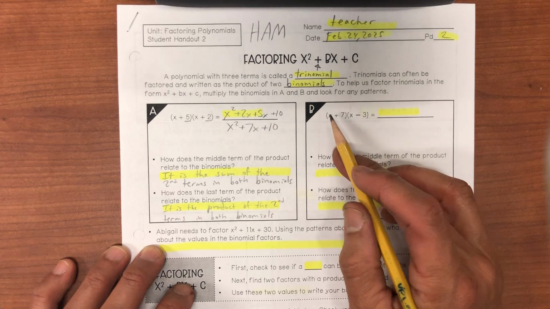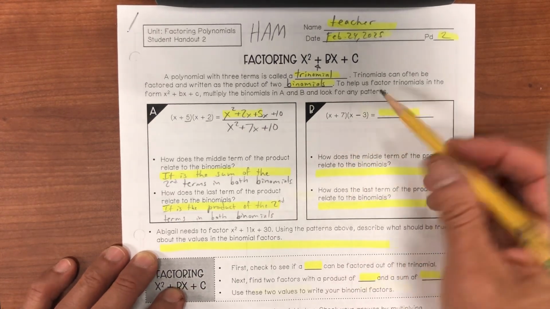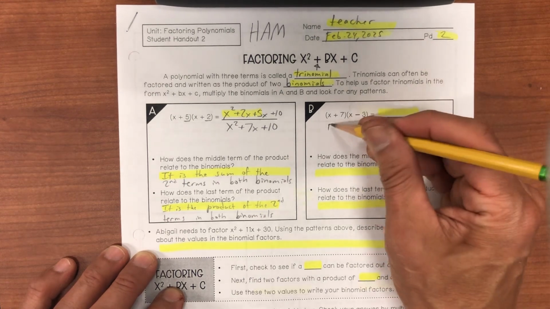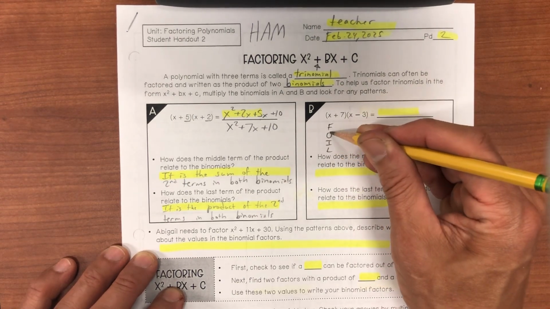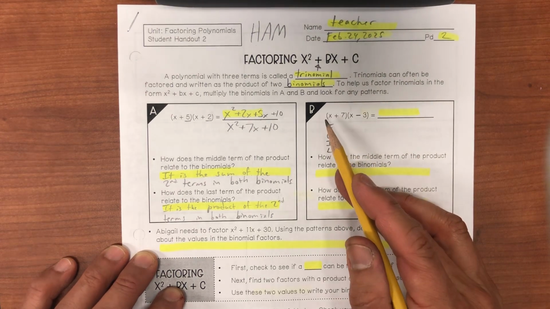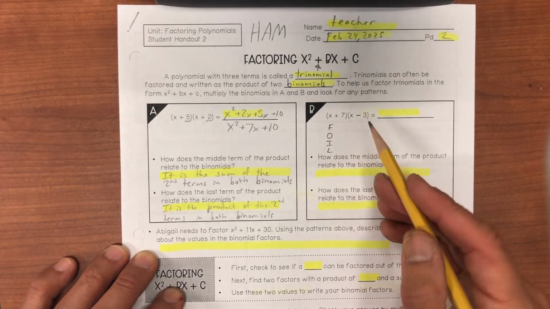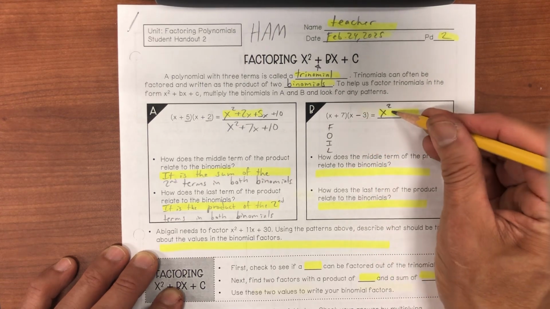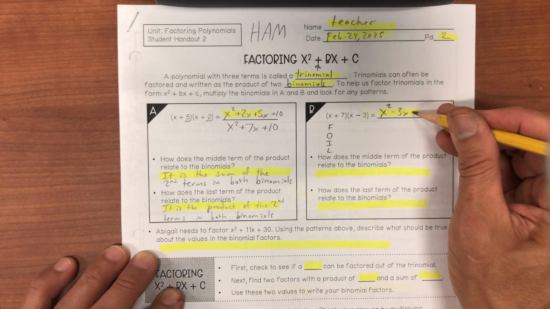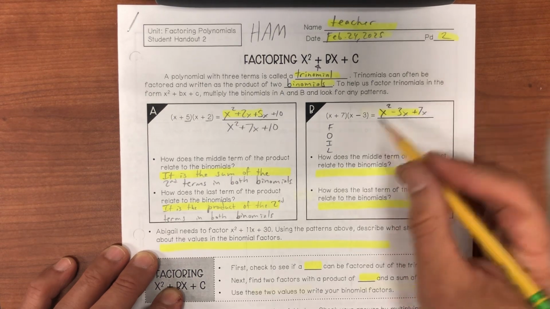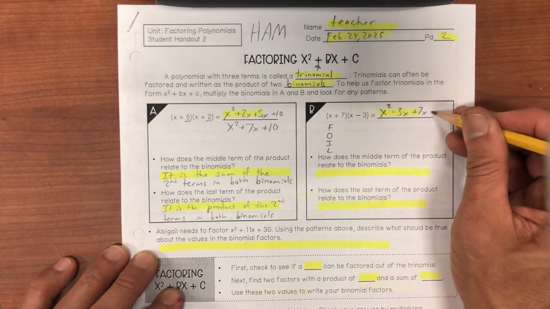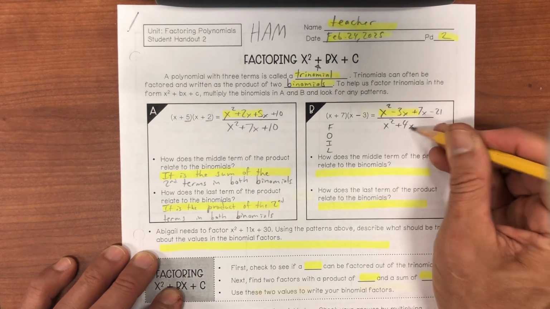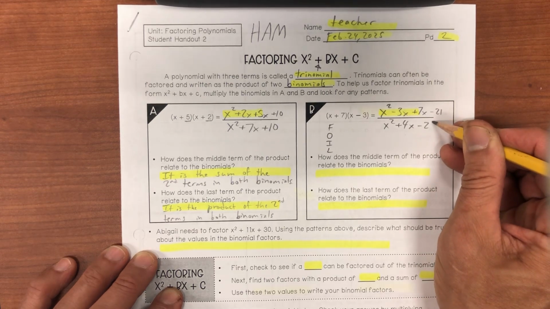Okay, so let's do another example of this. For b, let's go ahead and distribute. Let's do our FOIL. We multiply the first terms. Remember, FOIL means first, outer, inner, last. Or you could just think of it as distributing the first term and then distributing the second term, however you like to think about it. We're going to get x times x is x squared. Negative 3 times x is minus 3x. 7 times x is plus 7x. And 7 times negative 3 is negative 21. Let's combine like terms to get x squared plus 4x minus 21.